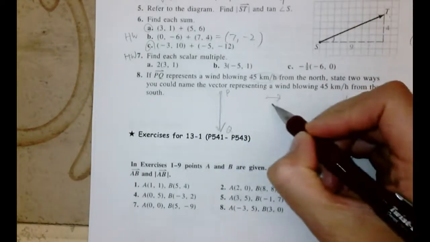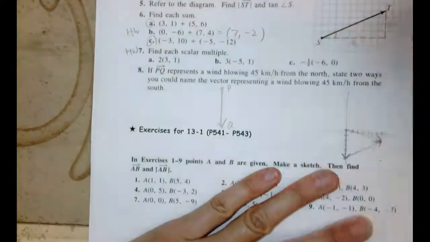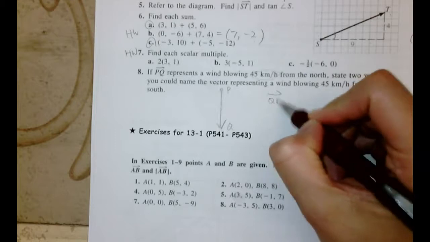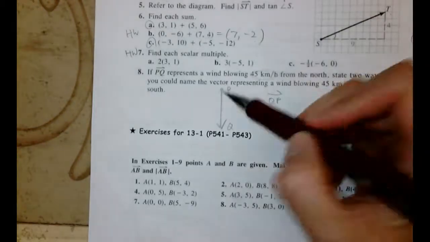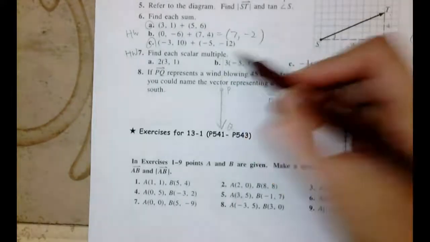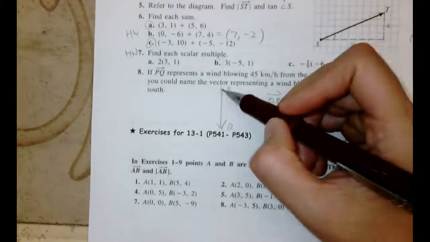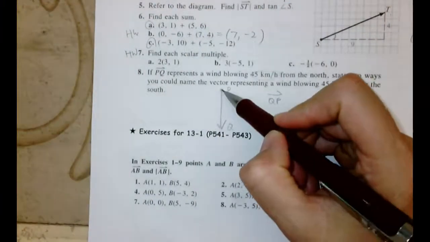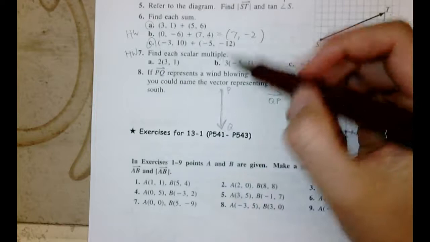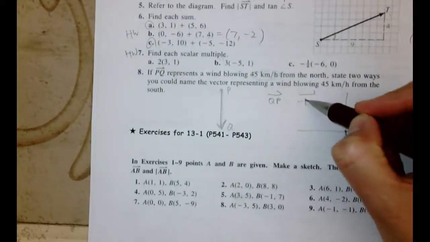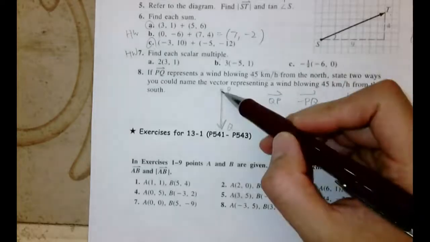So vector QP would do it, or you can go a negative direction this way. Actually, PQ is this, and negative PQ would make this.